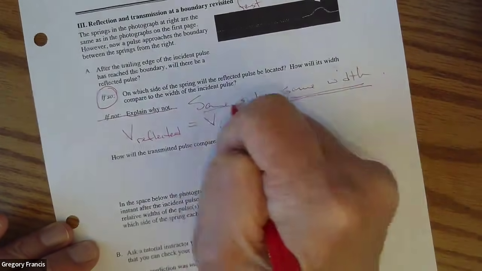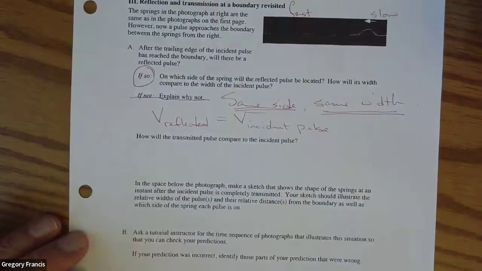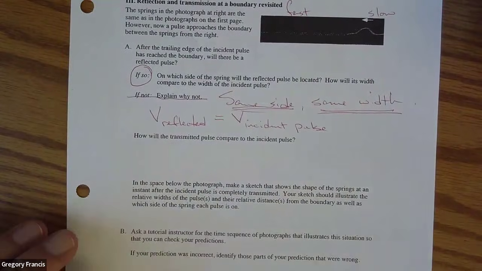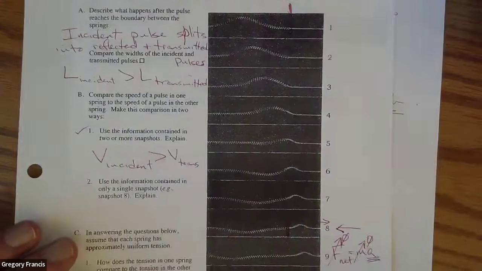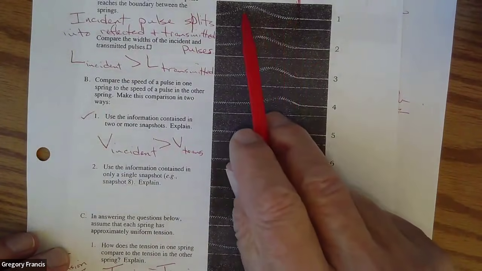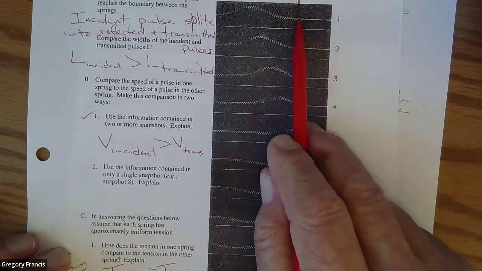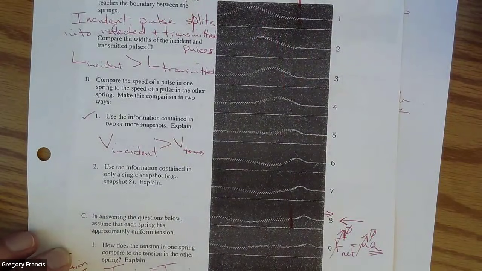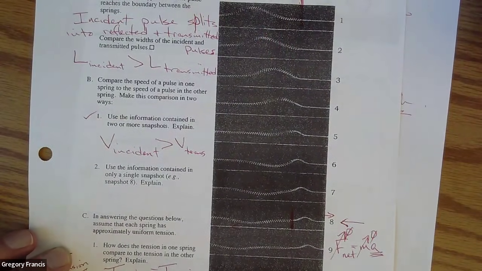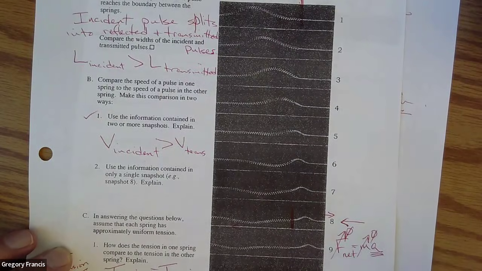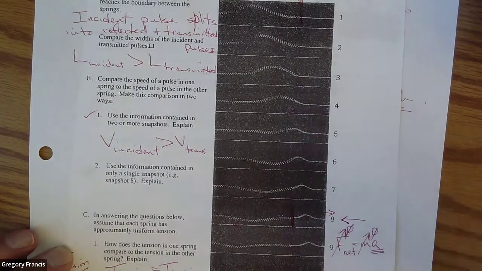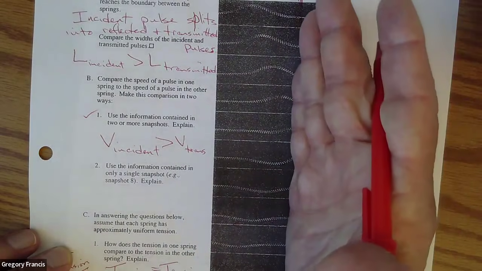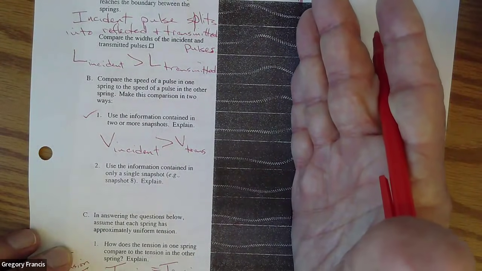Okay. Now, why do I say they're on the same side? Well, if I go back to the front page, we see that when we came in on the, I'm going to call it the fast side, and we hit the slow spring, the reflected pulse inverted, as if we had hit a fixed end. It looked very much like hitting a fixed end where the spring is tied to the wall.